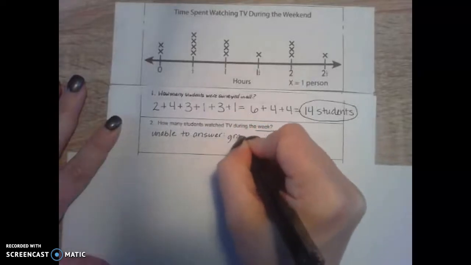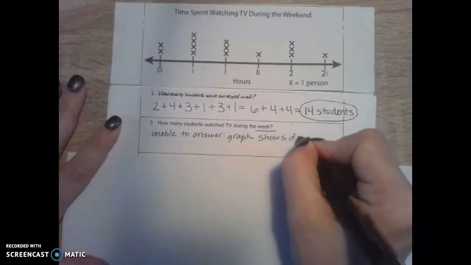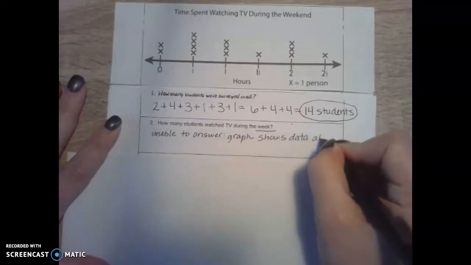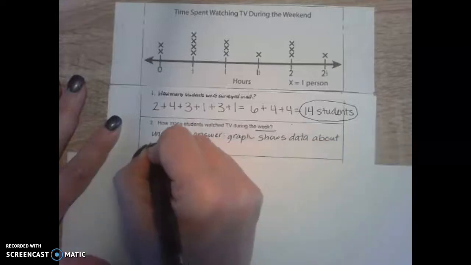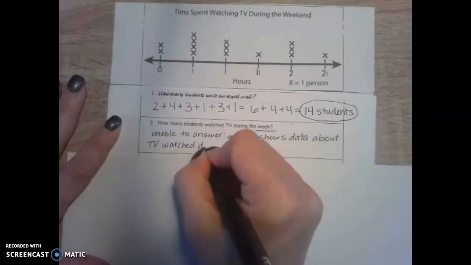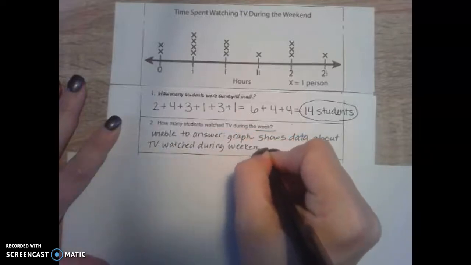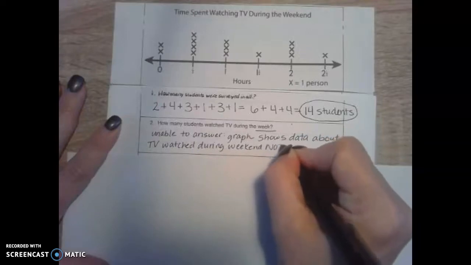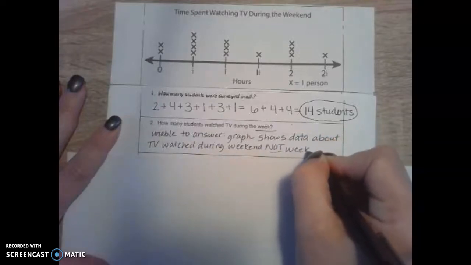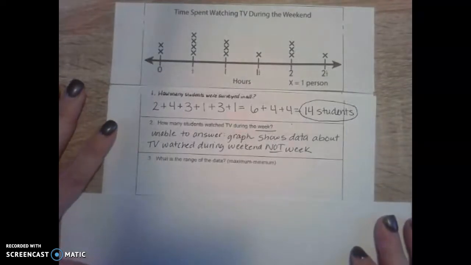The graph shows data about TV watched during the weekend, not the week. Interesting.